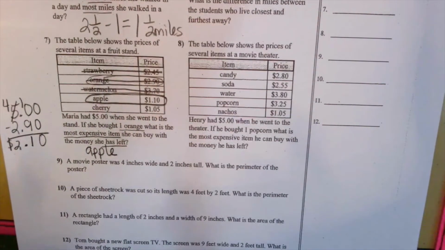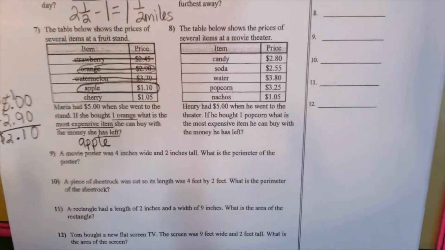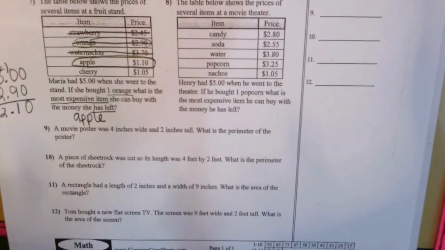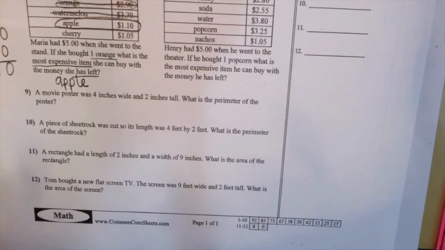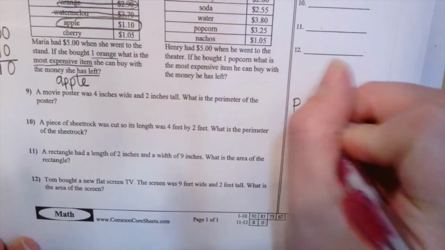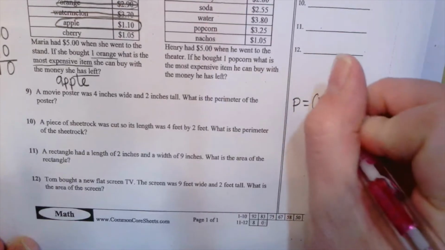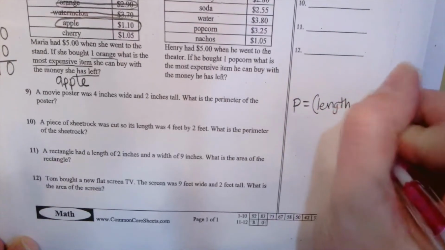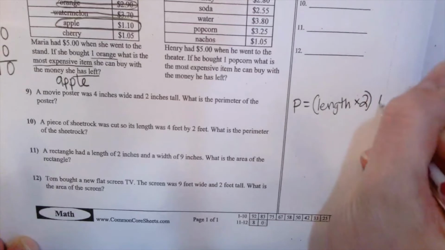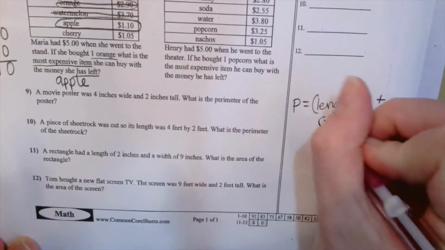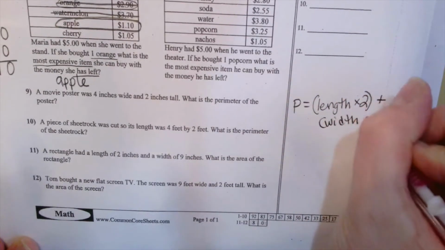Okay. All right, the last one I'm going to do with you today is number 9. It says, a movie poster was 4 inches wide and 2 inches tall. What is the perimeter of the poster? So before I leave you today, I do want us to walk through perimeter and area and what they mean. So over here, perimeter equals length times 2 plus width times 2.